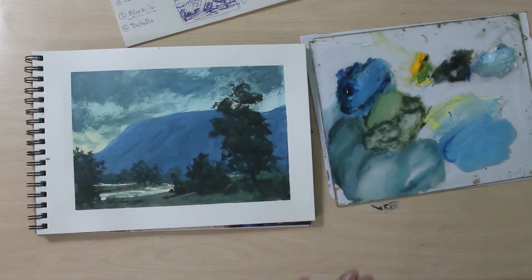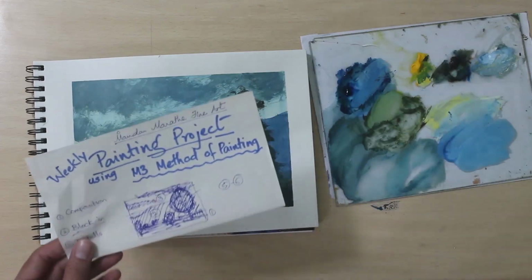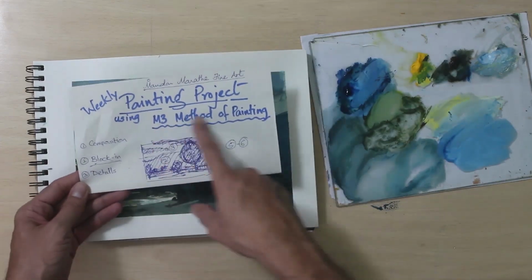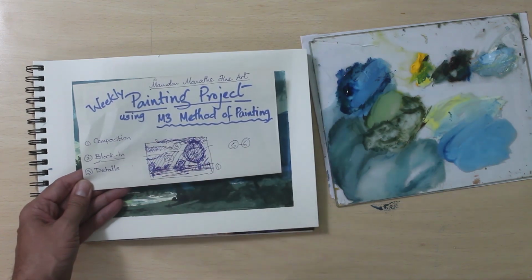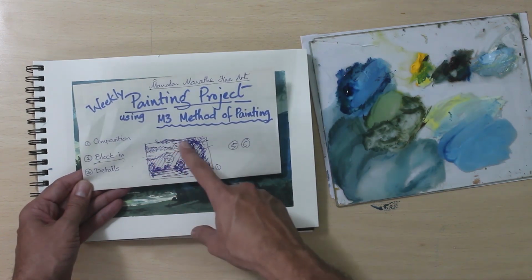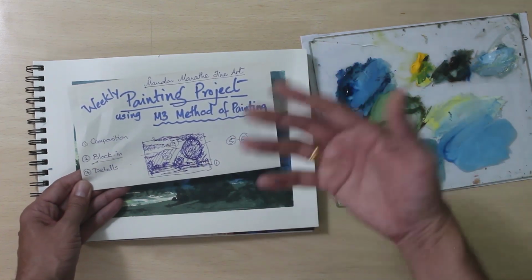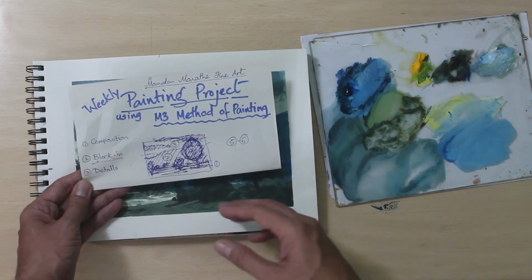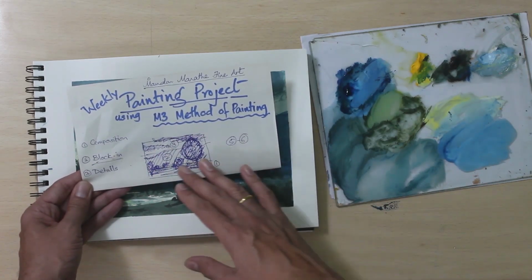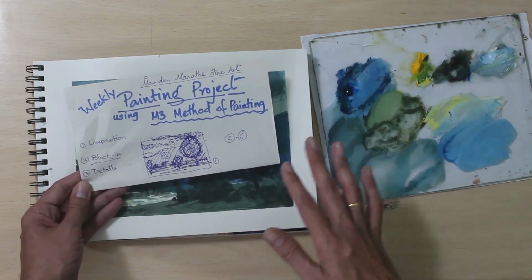and that's it. Just to summarize, we started with a photograph, and using the M3 method we first composed a painting and identified how many shapes or big shapes we need to have in the painting and plan for their block in and details. And the idea is to keep the big shapes to a minimum. 5 or 6 is a good number to have.